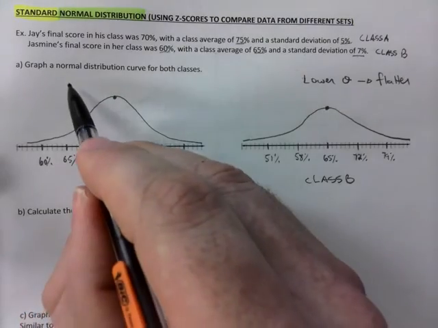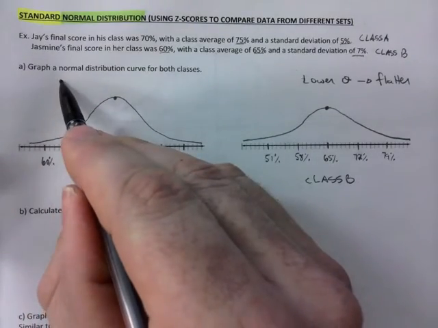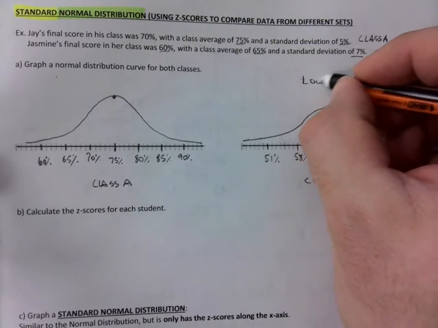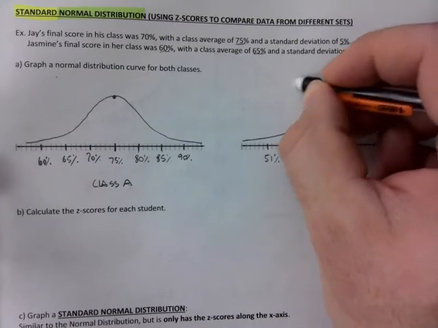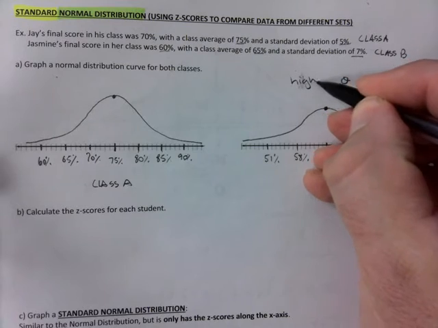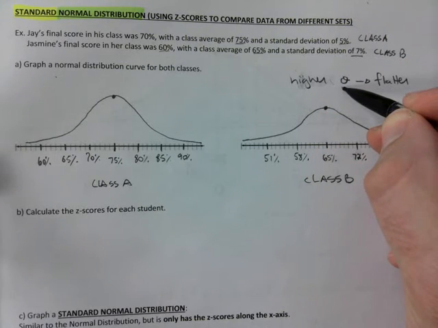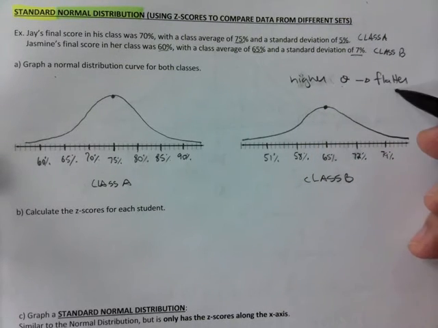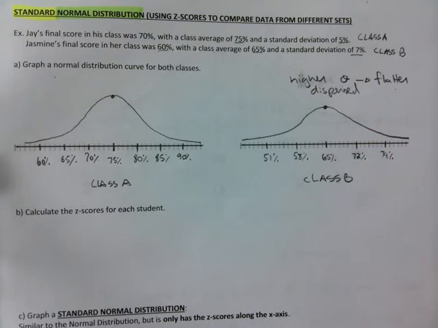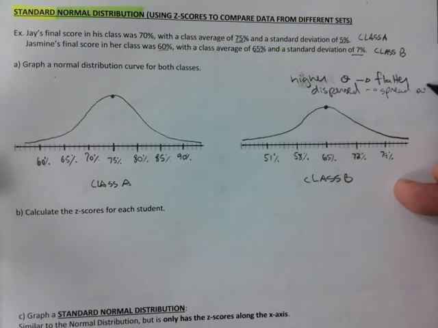And then, no, sorry. I need to get more sleep, guys. Sorry. Can you erase that? It's a higher, sorry, it's 7, right? Higher standard deviation, therefore flatter, dispersed, right? It's spread out. So it's more spread out.